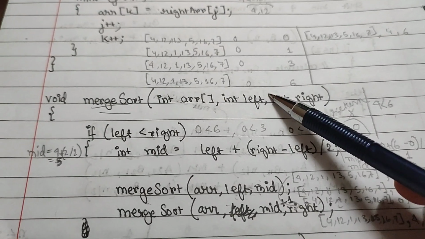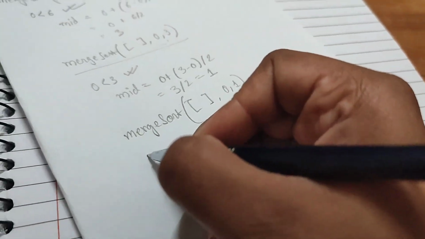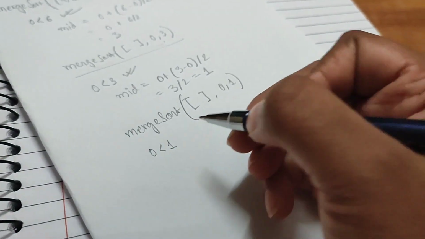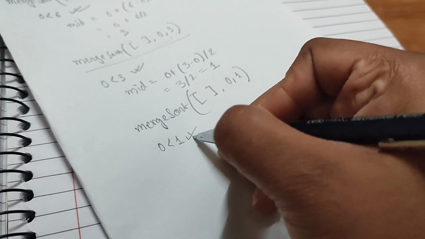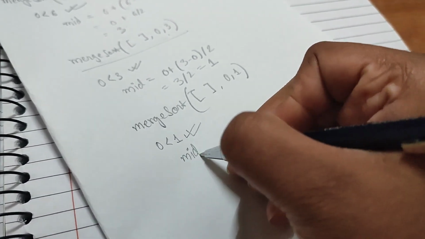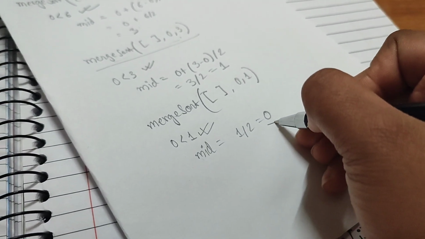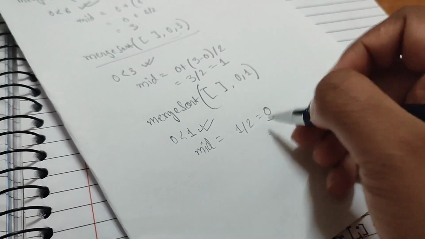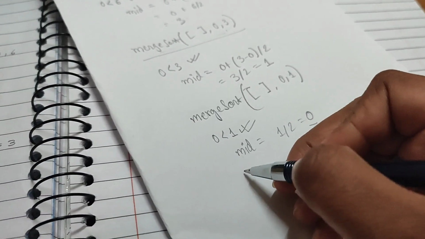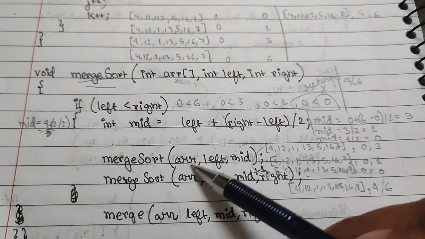Now we again come back to this step, and then we again check if left is less than right, which means we check if 0 is less than 1, which is true. Then we calculate the mid again. In this case it will become 0. So now the left and right indexes are the same. However, we will move to the next step, like this first merge sort.